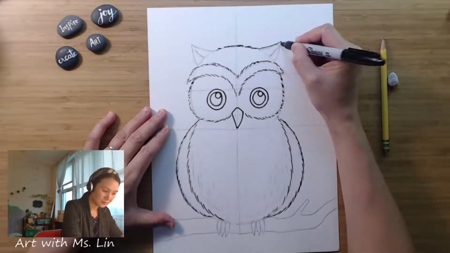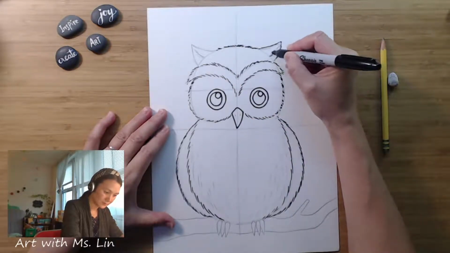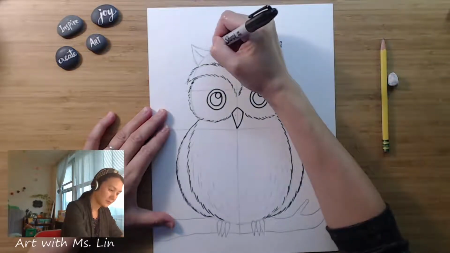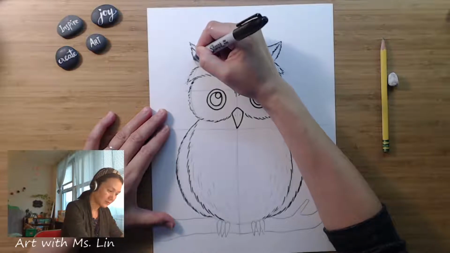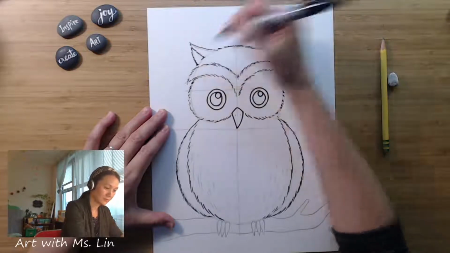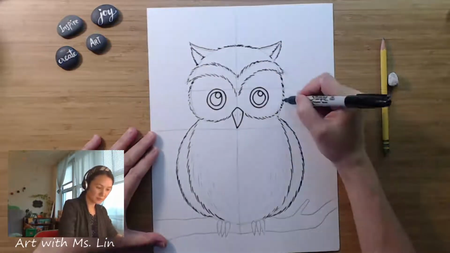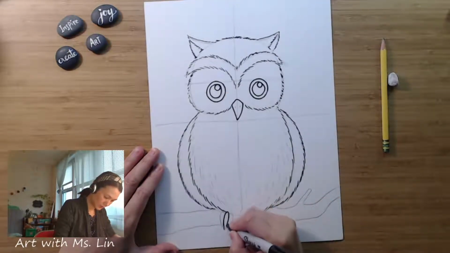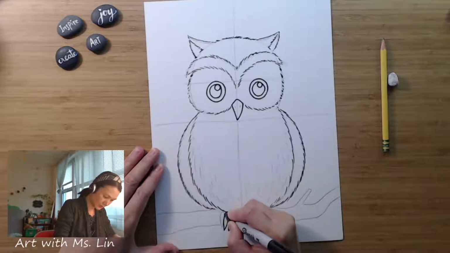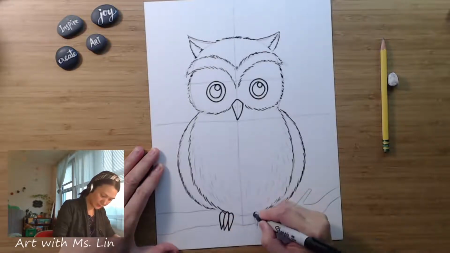The ear. Okay. And then for the claw, it's just regular, solid, filled-in lines.